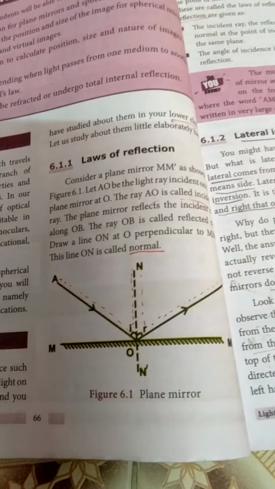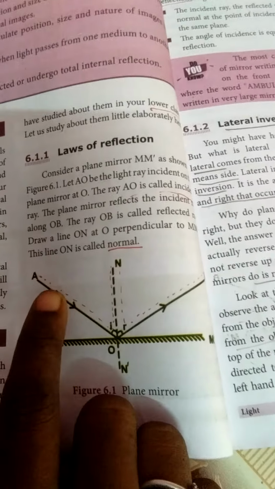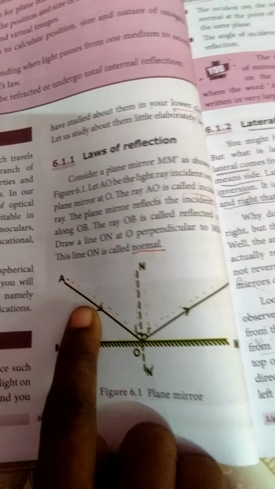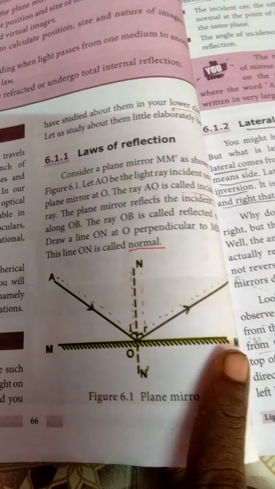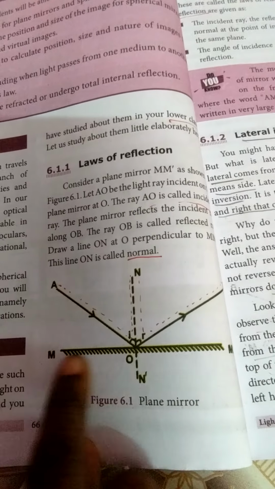Okay. Now you see, next one. The three rays here lie in the same plane. So the incident ray, normal ray and reflection ray all fall in the same plane. Now you see the laws. There are two statements of the laws.